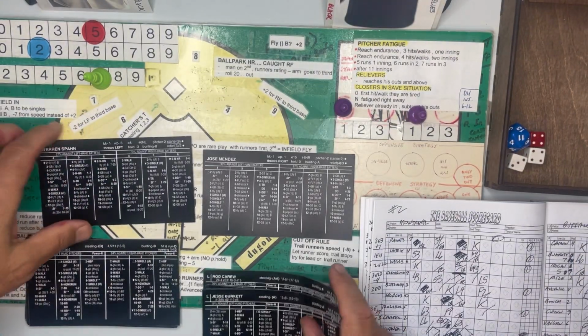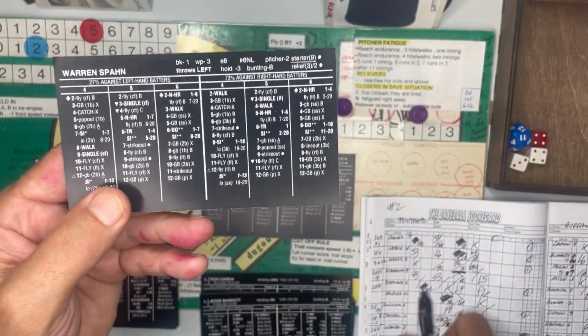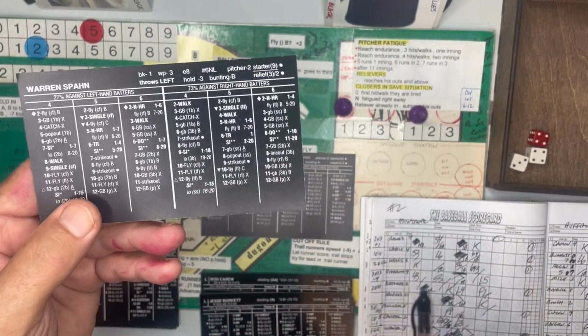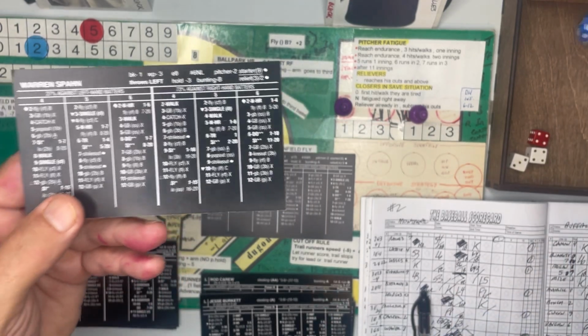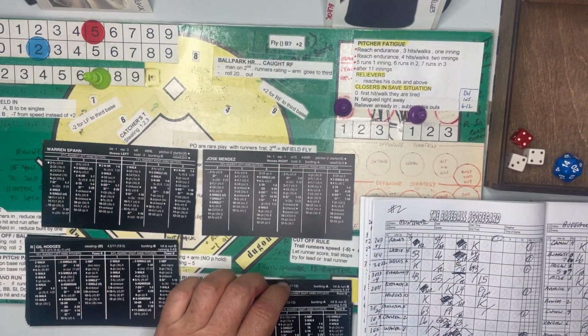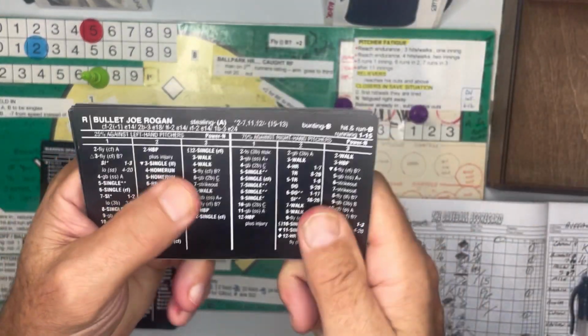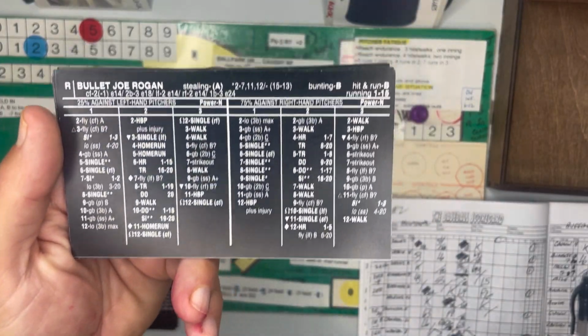And 4-7 is going to be against the lefty. 1-7 is a single. So this was to check for wild pitch, passed ball. 1-7 is a single. We get the 20, which is a line out. So Spahn gets Burkett to line out. There's one gone. Guys on first and third. 5-2 Expos. Brings up Bullet Joe Rogan.